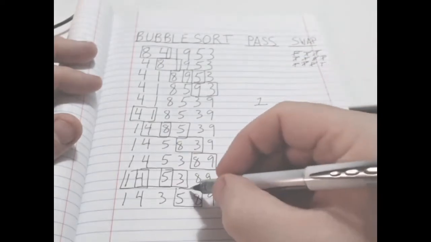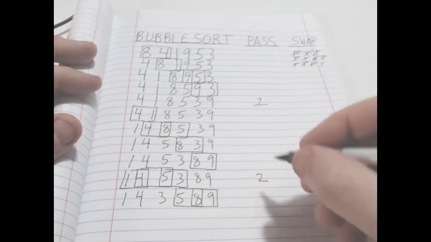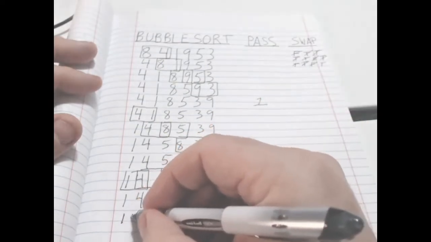Then move to the next pair, 5 and 8. Are they out of order? No, leave them alone. Move to the next pair, 8 and 9. Are they out of order? Nope, leave them alone. And so now that's the end of our third pass. Let's update our list of numbers.